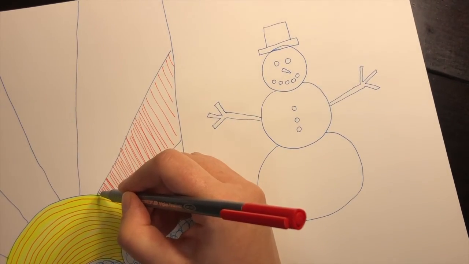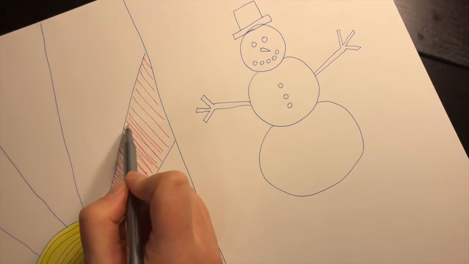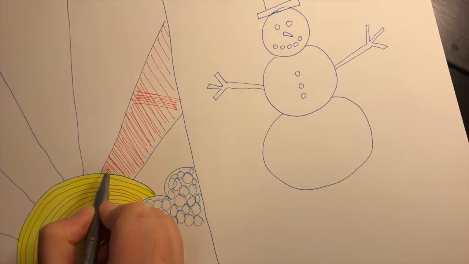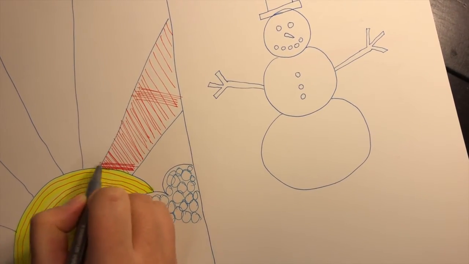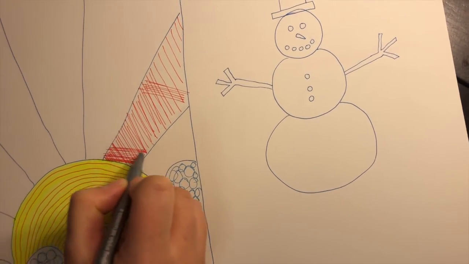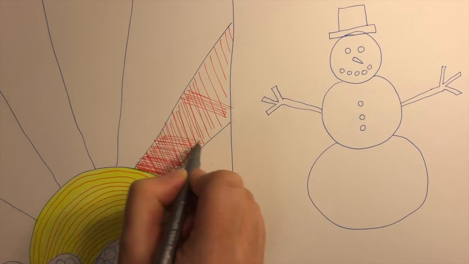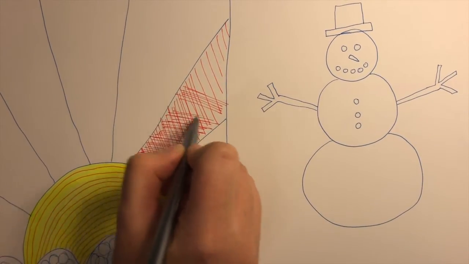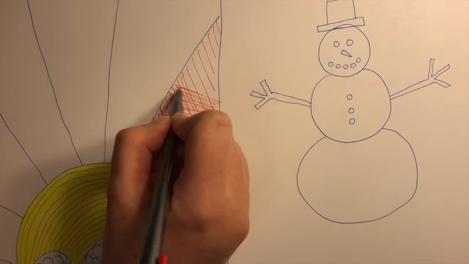And then make my opposite lines. Sometimes you might have to rotate your paper around a little bit, particularly if it's big like this.